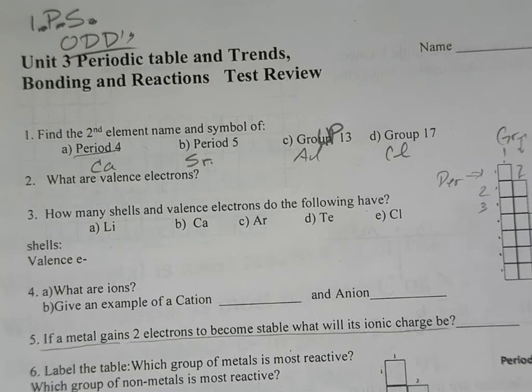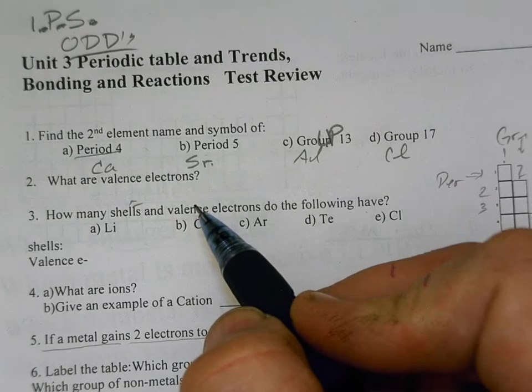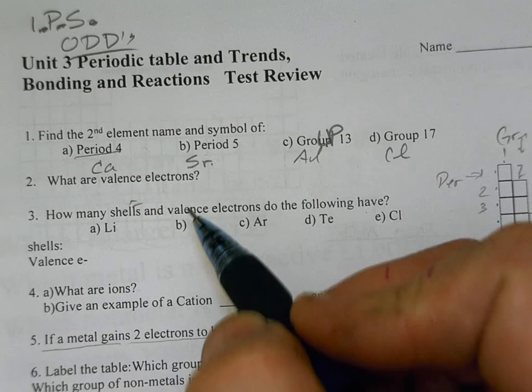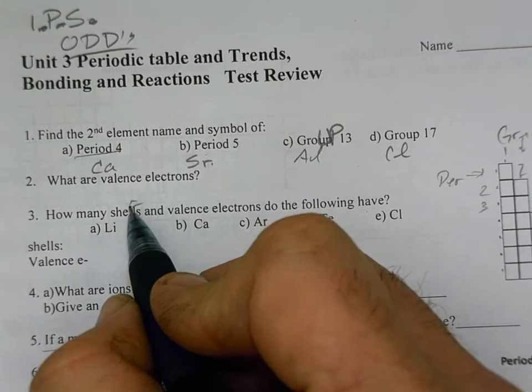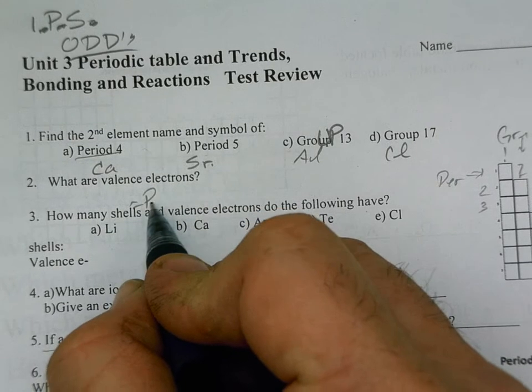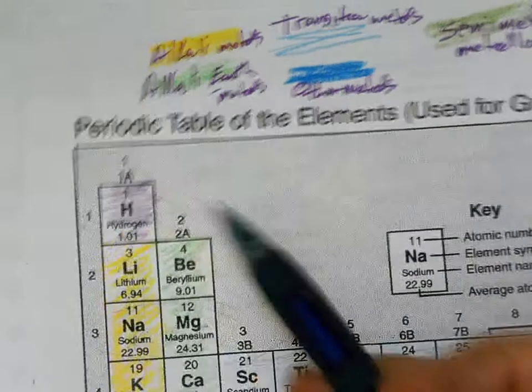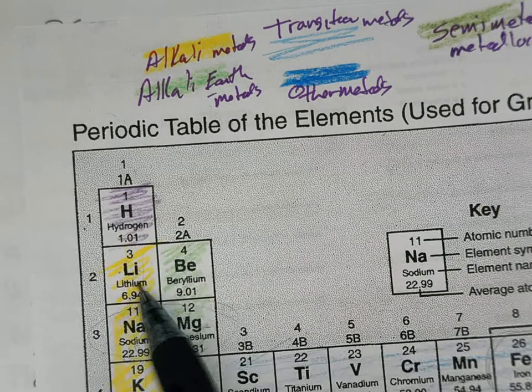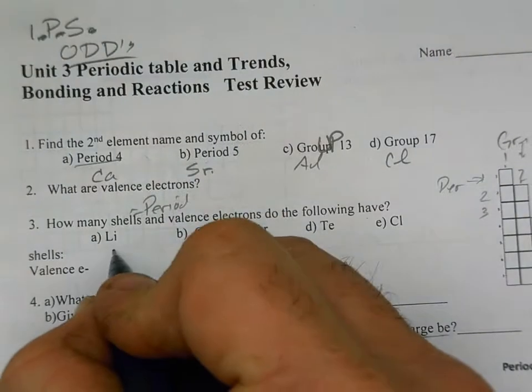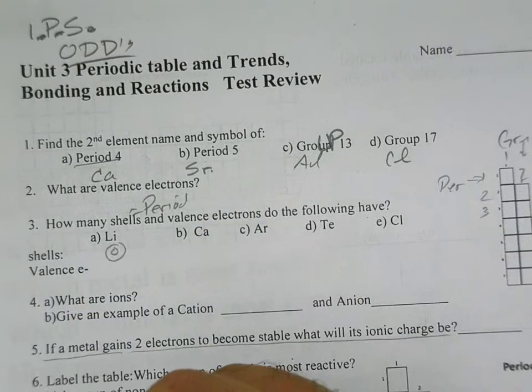How many shells and valence electrons do the following have? So shells, what tells you the number of shells on the periodic table? Groups or periods? It's going to be period. Whatever period it's in tells you how many shells. So lithium is in which period? Period 2. So lithium has 2 shells. I'll draw its 2 shells there.